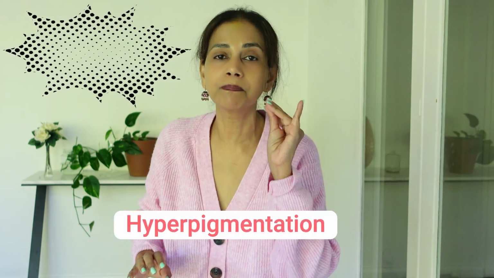Now all the melanin that's produced by melanocyte cells gets transferred to the keratinocyte cells, including this excess melanin. This excess melanin just sits there. They just sit in these keratinocyte cells as lumps, and that's what results in hyperpigmentation.